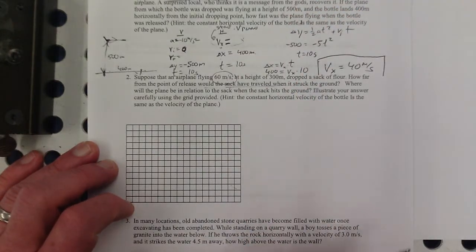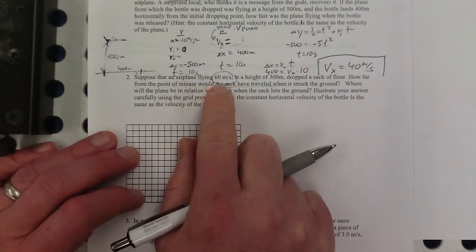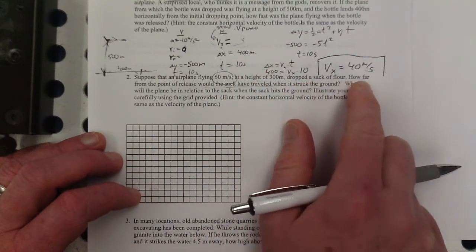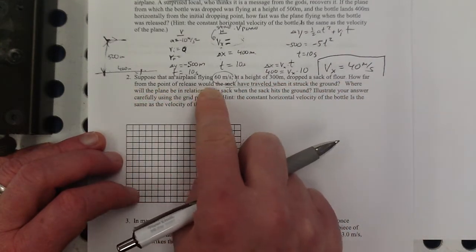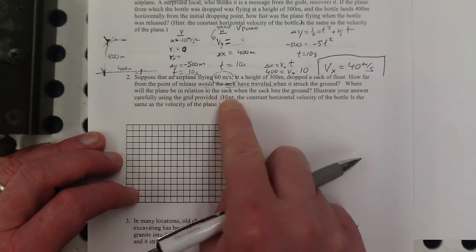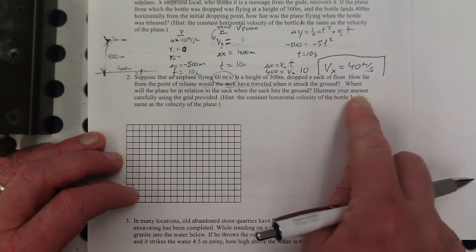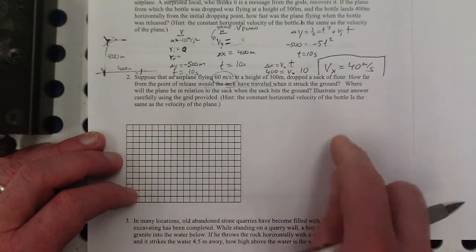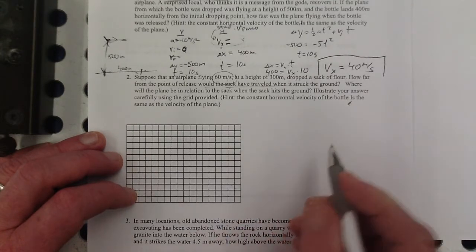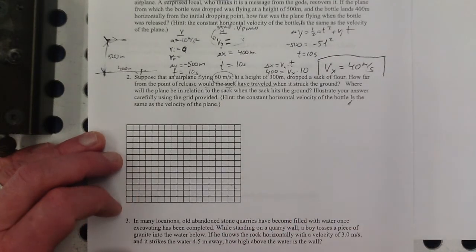Suppose that an airplane flying 60 meters per second at a height of 300 meters drops a sack of flour. How far from the point of release would the sack have traveled when it struck the ground? Where will the plane be in relation to the sack when the sack hits the ground? Illustrate your answer carefully using the grid provided. And same hint here and the same accidental capitalization of that I.